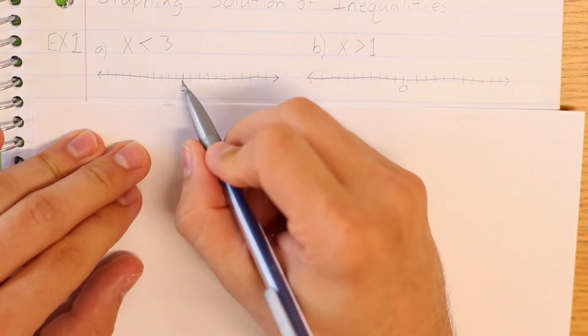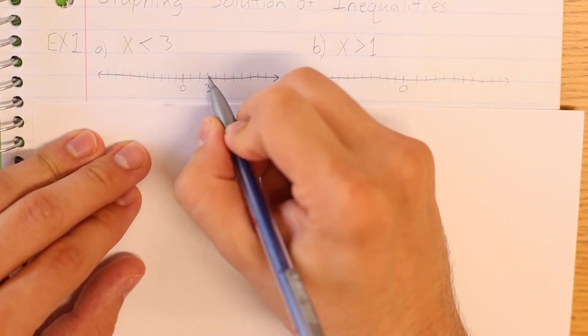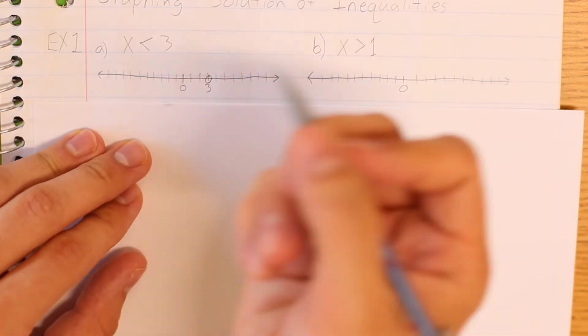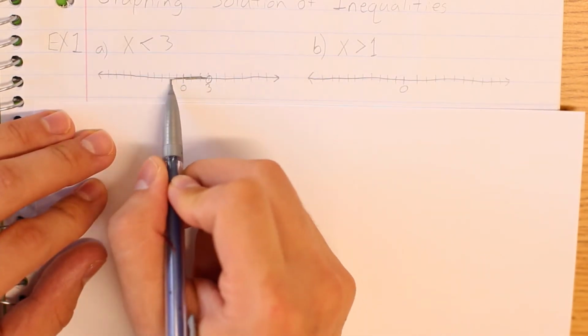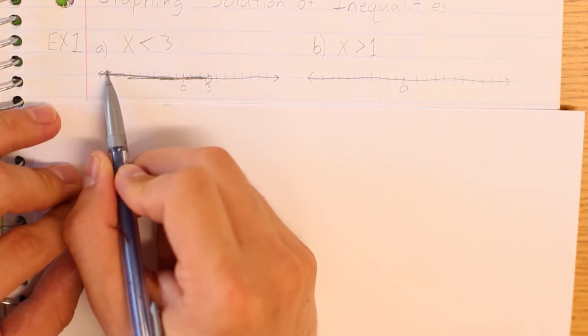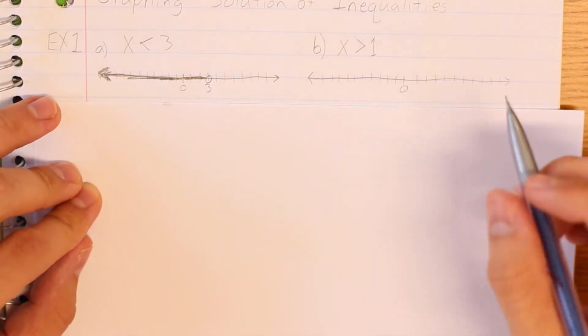So you need to find where 3 is. So 3 is right here, okay? And I'm going to put, once again, my empty circle. And I graph where all the less than values are, which is heading towards the negatives, okay? And we just need to shade that in like so, okay?